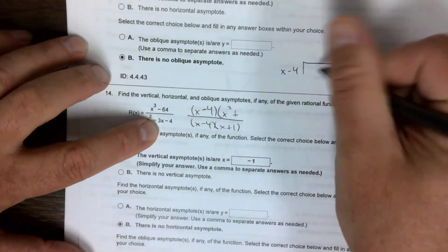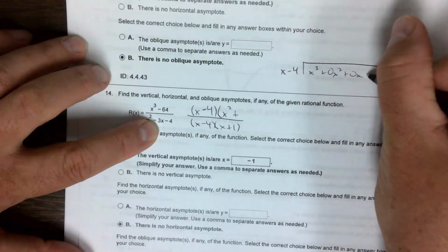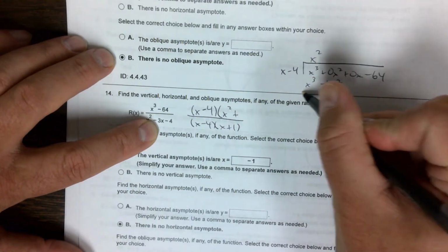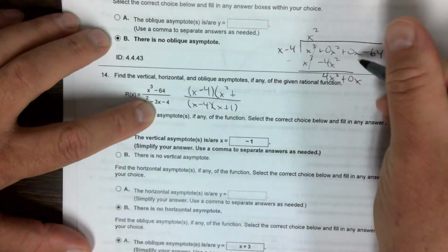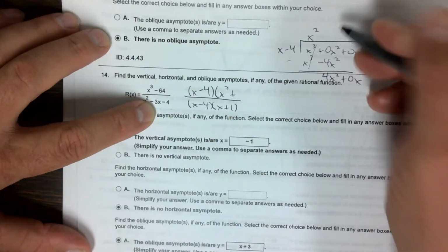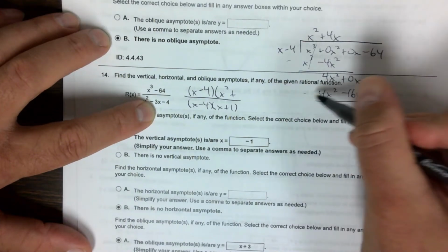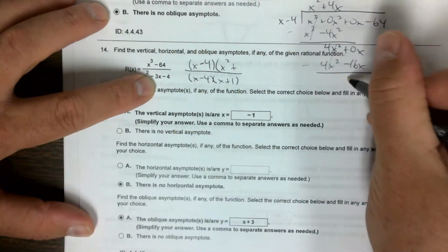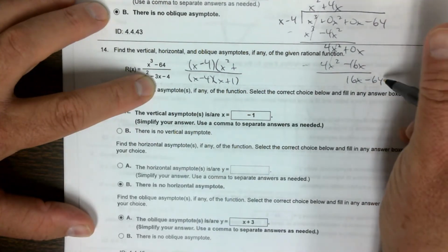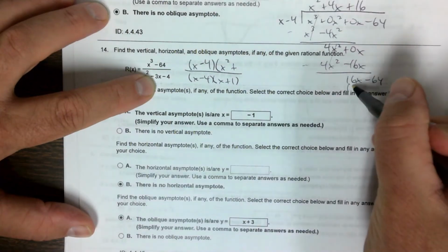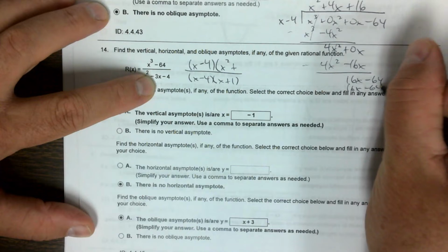You probably don't have to write this, but x cubed plus 0x squared plus 0x minus 64. So to do long division, these cancel because it's implied subtraction. This is a positive 4x squared. You bring down your 0x. Then you need 4x next. So that's 4x squared minus 16x. Again, implied subtraction, so it cancels. And this is positive 16x minus 64. So we need a 16 there. So 16x and negative 64. So that does work. So that's what that would factor into.